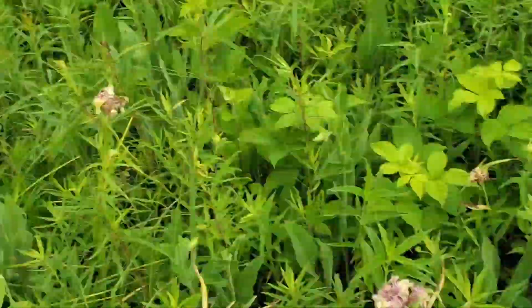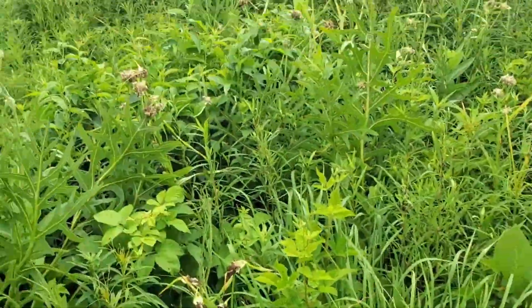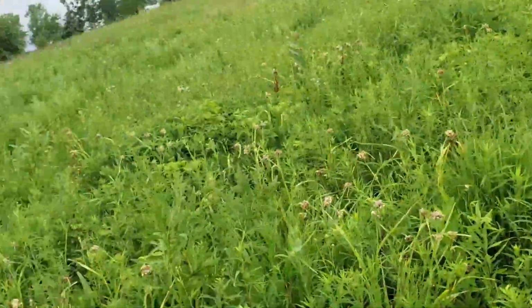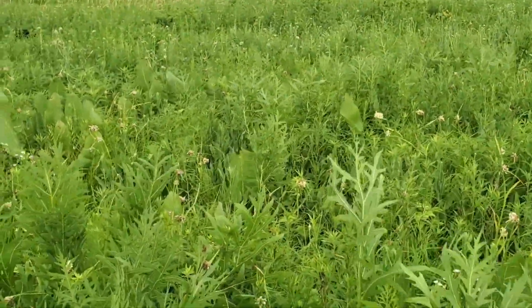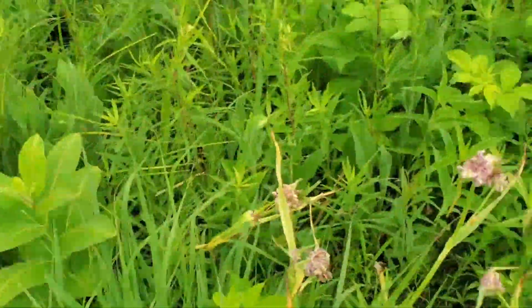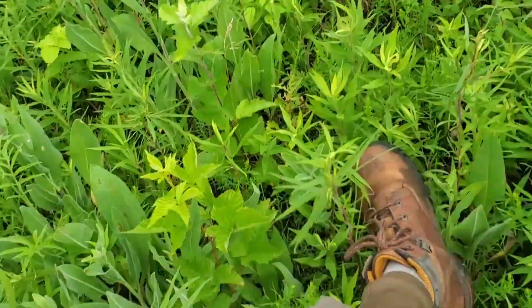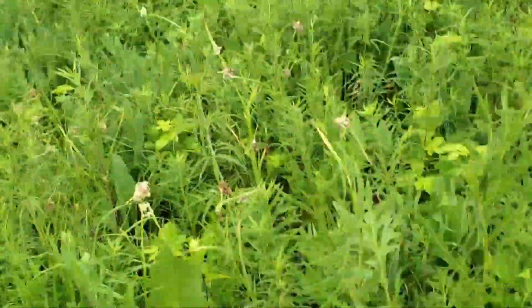I didn't read up too much on the species that inhabited the prairie, more on just the general ecology and the circumstances surrounding the formation of this kind of landscape. So we're just going on an adventure, I guess.